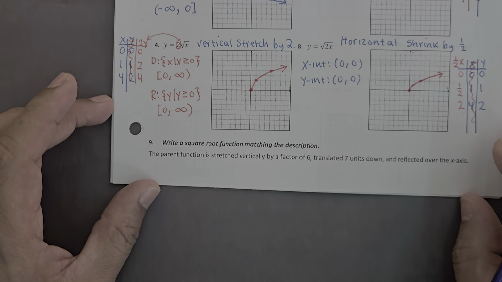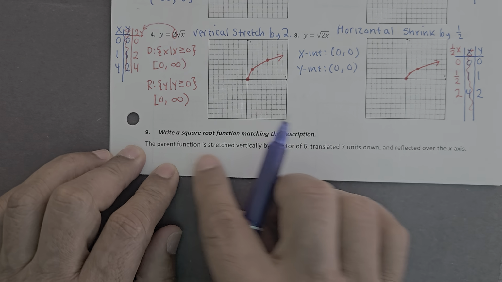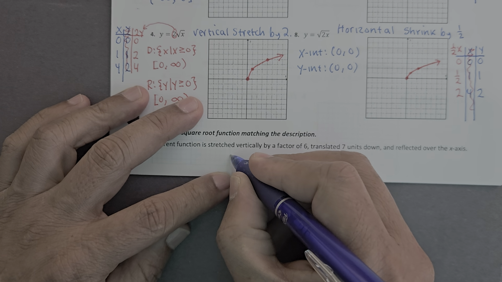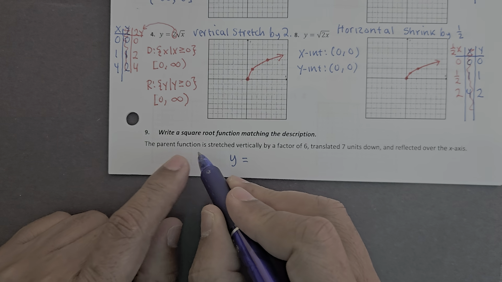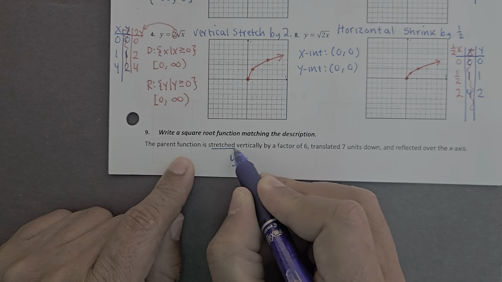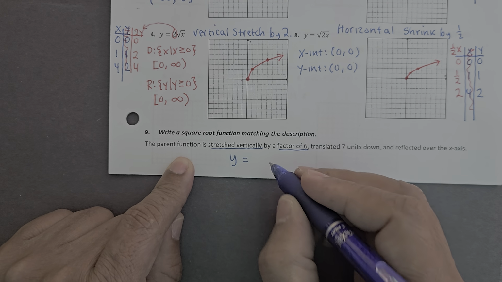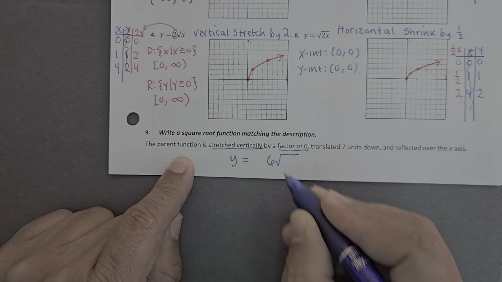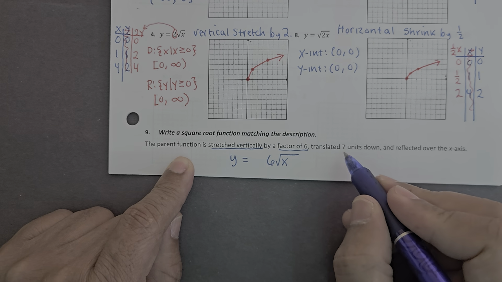The last example, we are asked to write a square root function matching the description. So they give us the transformations. We need to write the equation ourselves. So let's set this up. So this is the y equals part, and it says that it's being stretched vertically. So that happens outside of the radical by a factor of 6. So then we have 6 square root of, we don't know what goes inside yet, and we know x is going to be in here. That's all we know for now.